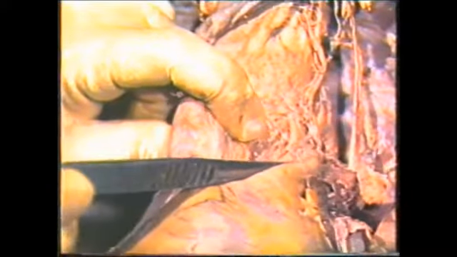At its end, it divides into two pulmonary arteries below the arch of the aorta. The right pulmonary artery runs to the right behind the ascending aorta, while the left pulmonary artery runs to the left below the arch of the aorta and in front of the descending aorta.